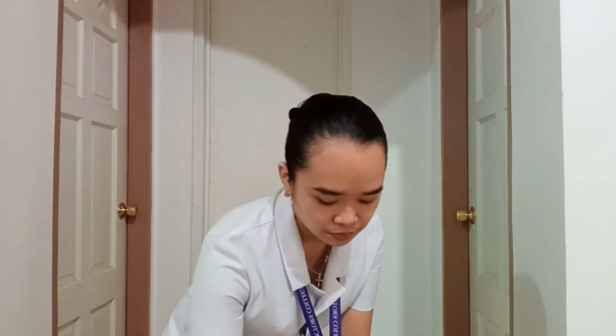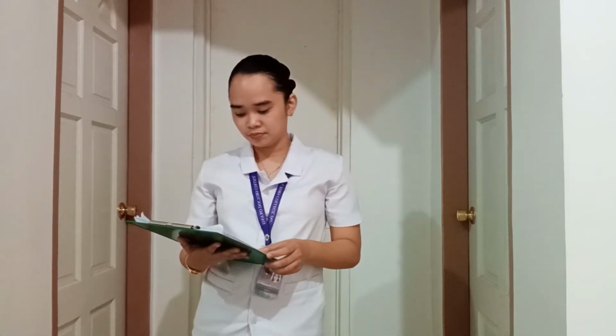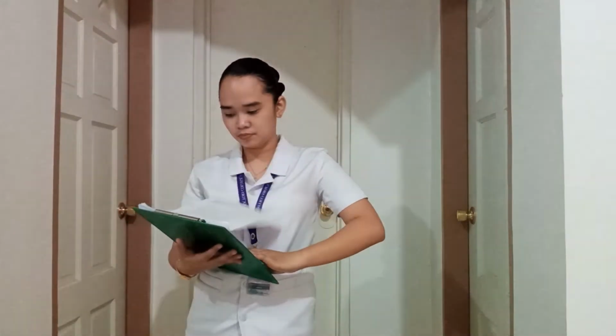Now I'm going to take the oxygen saturation of my patient using this pulse oximeter. So the goal of this procedure is that the patient should exhibit arterial blood gas saturation within acceptable limits or greater than 95%. So the first thing we need to do is to review the chart of our patient to check for any problems that might affect the patient's oxygenation status. Okay, so prior to the conduct of the assessment, I'm going to ensure the privacy of my patient by closing any doors and windows, and of course, I'm going to perform hand hygiene.